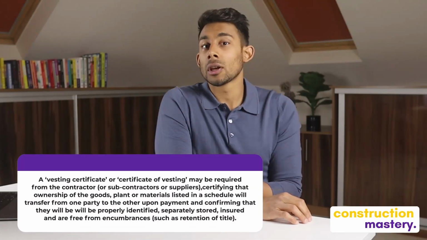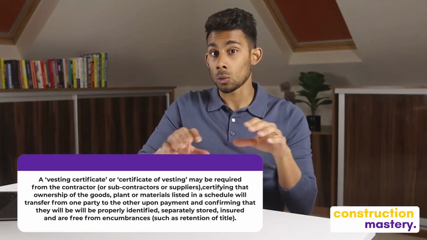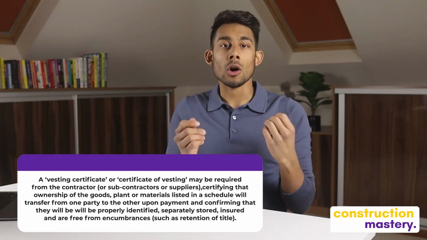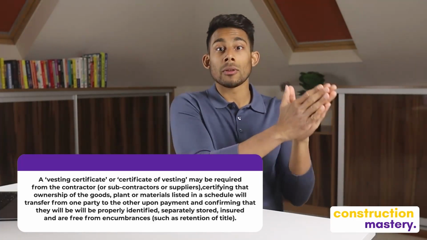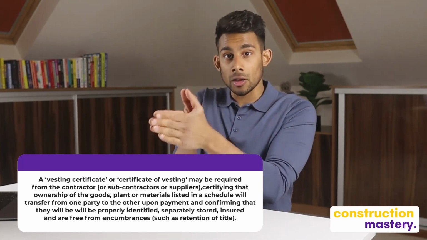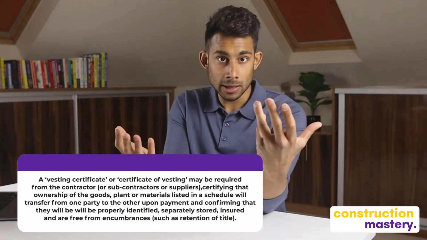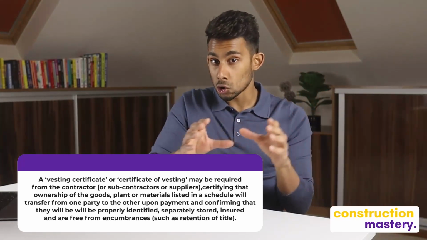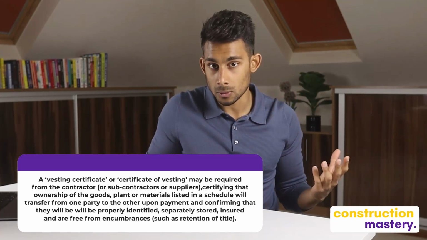So remember that point. Under these circumstances, a vesting certificate or certificate of vesting may be required from the contractor or subcontractors or suppliers, certifying that ownership of the goods, plants or materials listed in the schedule will transfer from one party to the other upon payment, and confirming that they will be properly identified, separately stored, insured, and are free from encumbrances, such as retention of title.